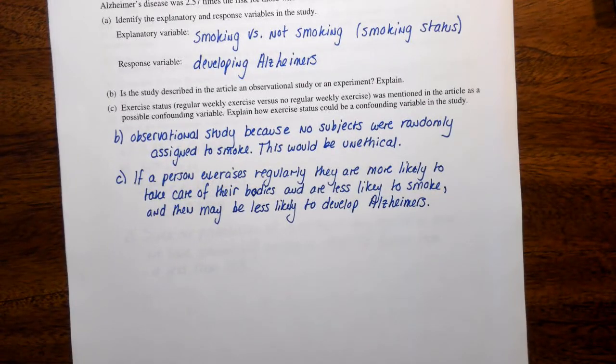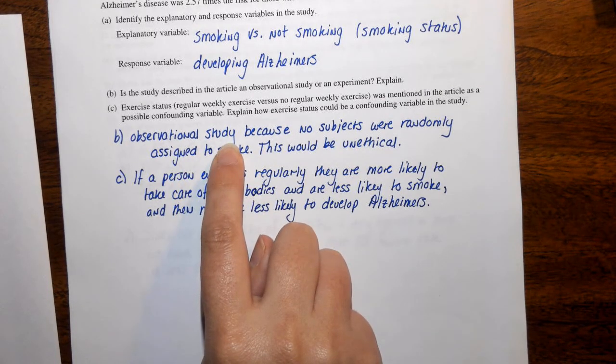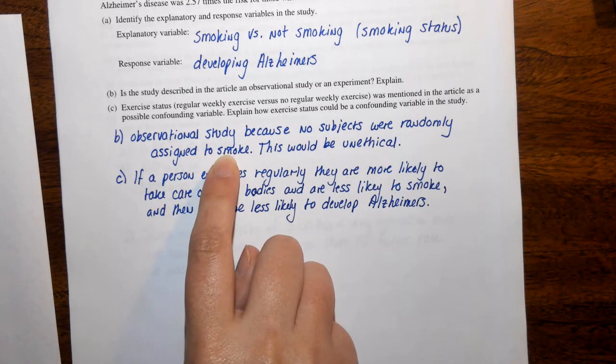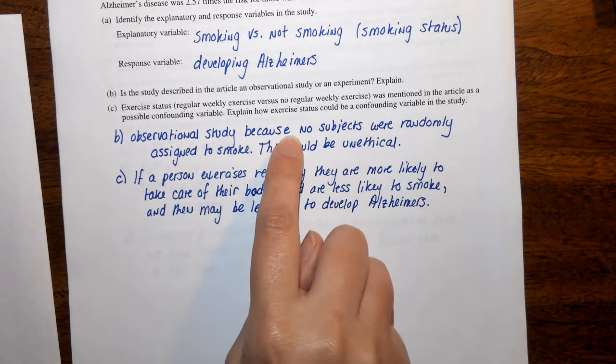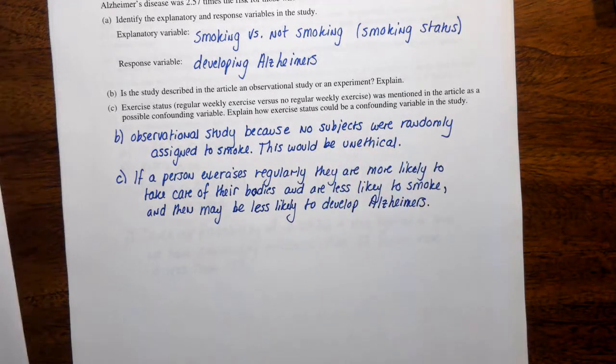Okay. Part B is saying that you have to say it's an observational study, and then you have to say subjects were randomly assigned to smoke. So randomly assigned means that no subjects were randomly assigned, and I also included that it would be unethical to randomly assign people to smoke.